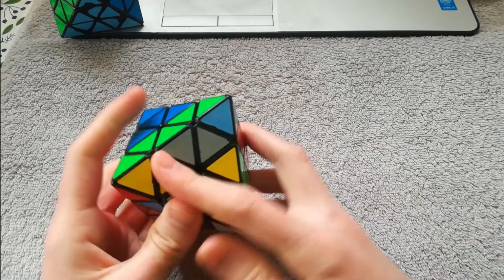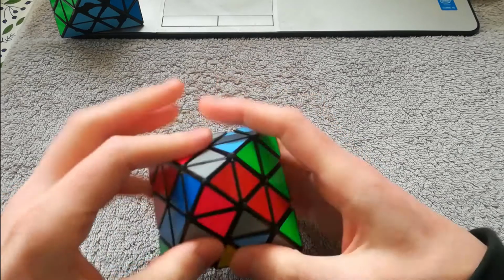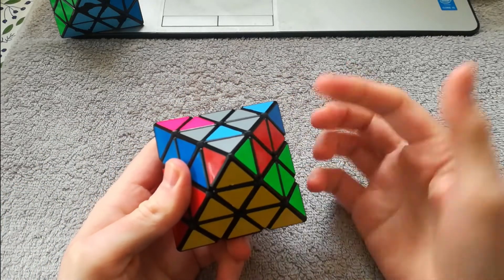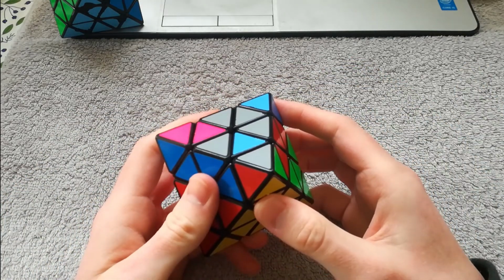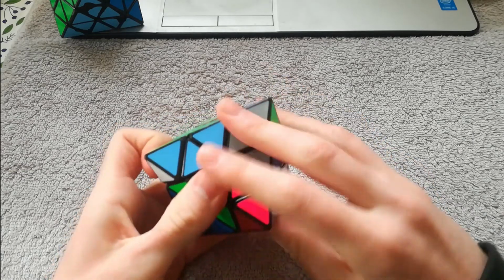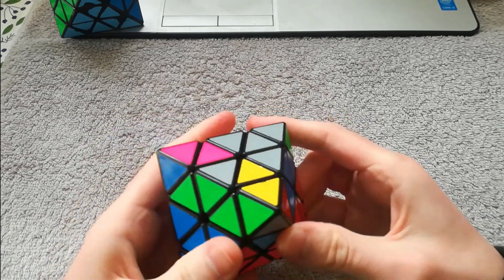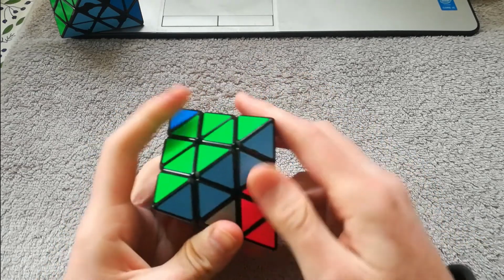I'm doing it wrong. Backwards sledge is this. Okay, there we go. If you don't like performing sledge, alternatively you can rotate and do inverse hedge like so, and then just do inverse hedge again to solve it.